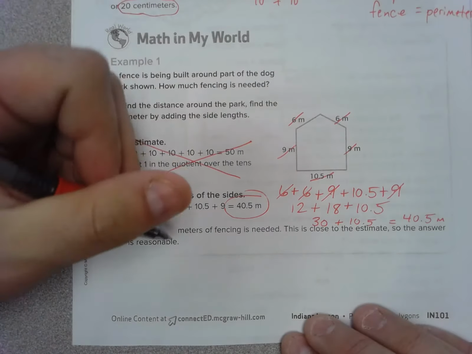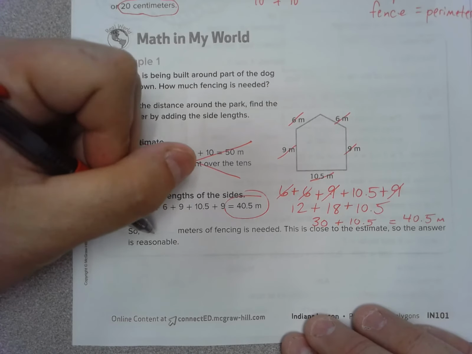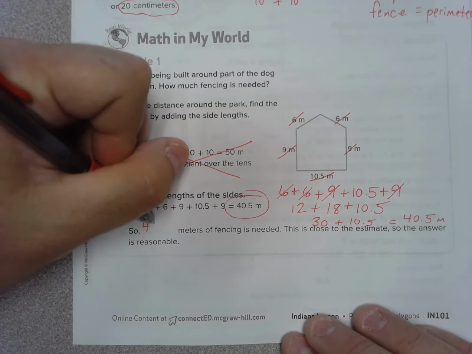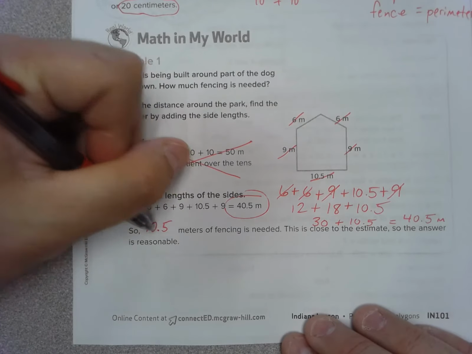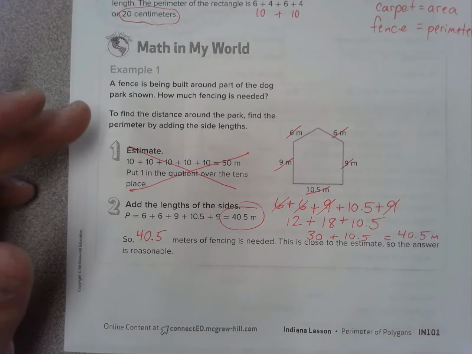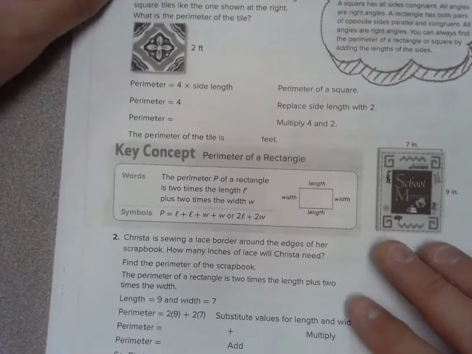You'll actually need 41 meters, but technically we'll just say 40.5 meters. When you're buying, you don't usually buy in a half meter, you'd buy the full meter, depending on what you're buying. But anyway, next page, key concept.